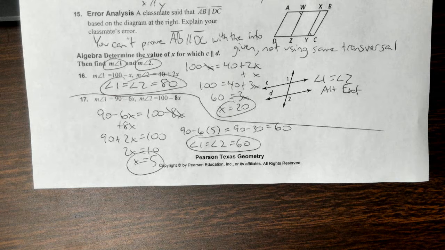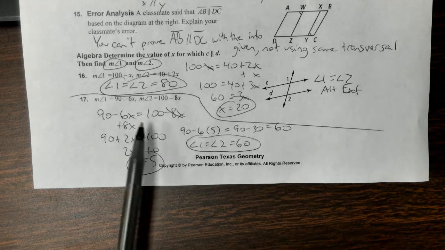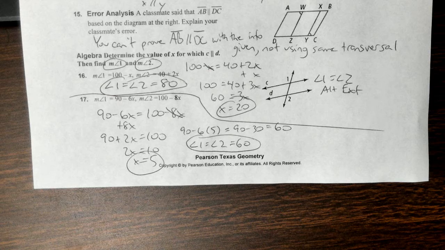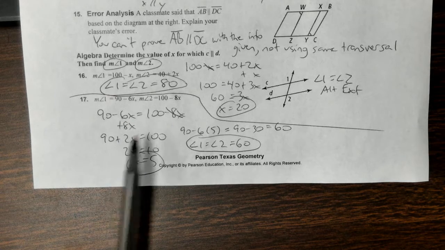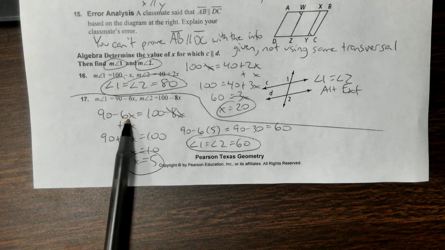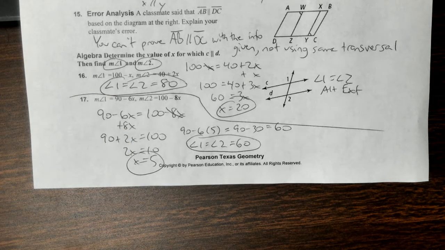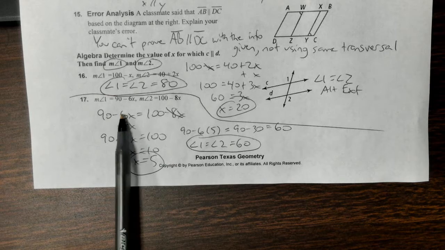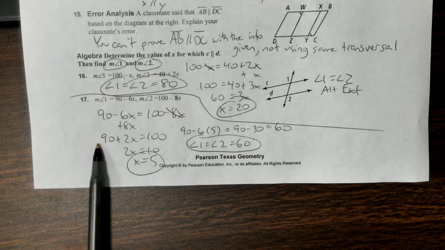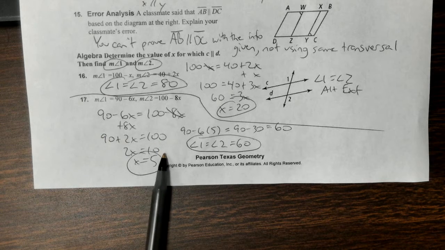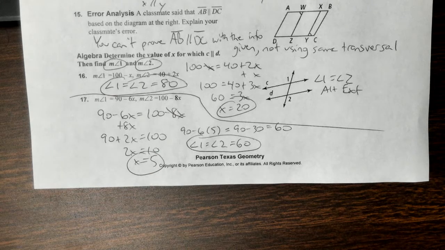Any questions? And then number 17, it's still the same figure, so you set these equations equal. So 90 minus 6x equal 100 minus 8x. Remember, if you wanted to, you could have moved any of the 4 terms, but I just chose to move the negative 8x, so it'd be a positive term over here. If I add 8x to both sides, I get negative 6 plus 8 is 2. So 90 plus 2x equal 100. From there, I want to subtract 90 from both to get 10, and then 10 divided by 2 is 5. So x equal 5 is your answer.